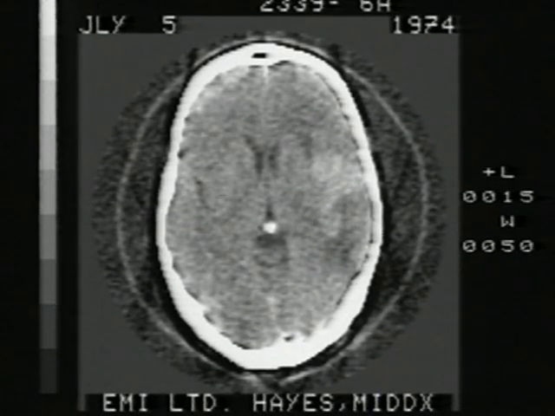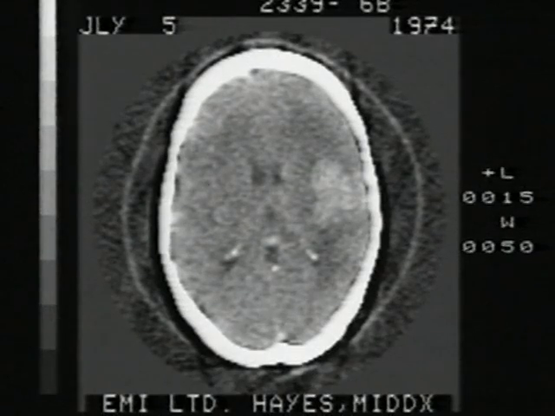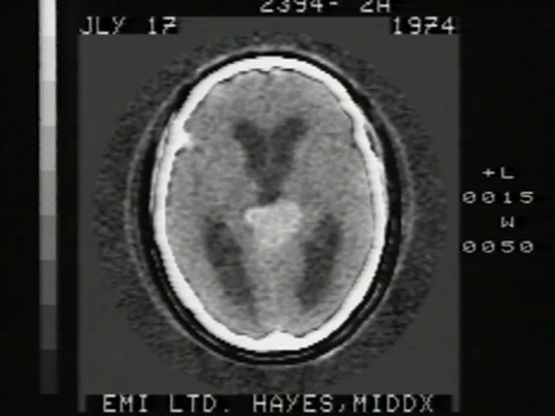The most dense tissue, that is bone, is depicted as peak white, while the least dense tissues, air and cerebrospinal fluid, are depicted as black. Soft tissues of the brain are depicted in shades of grey, shading from dark to white with increasing density. By operating the appropriate controls, the operator can select a display which gives maximum detail for the tissues under examination.